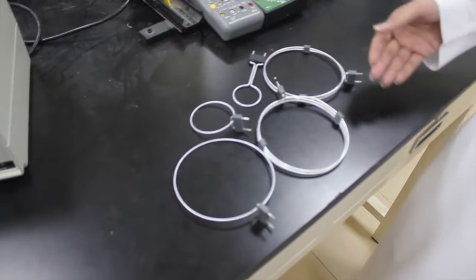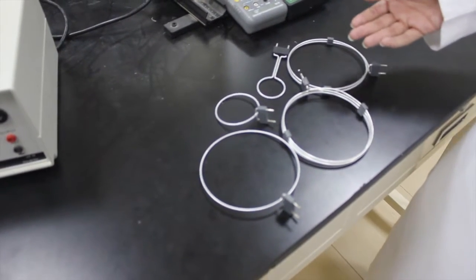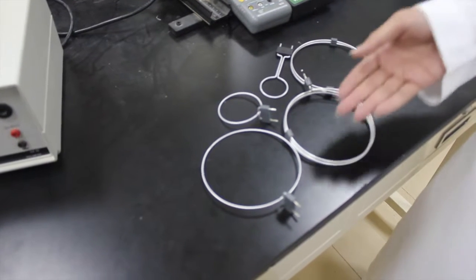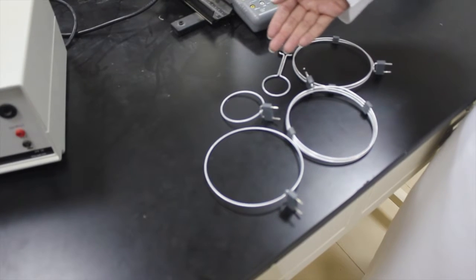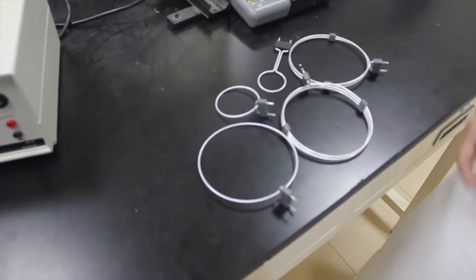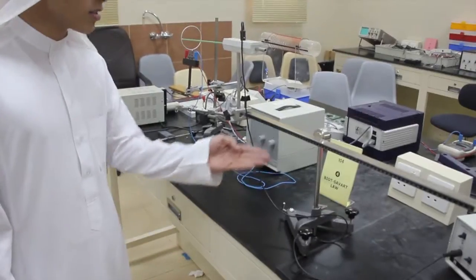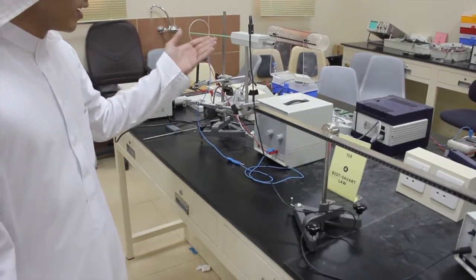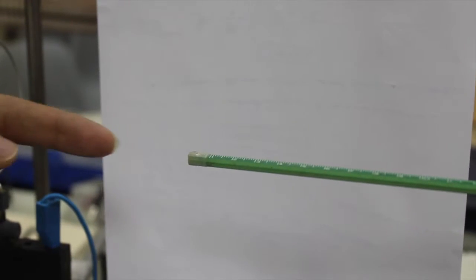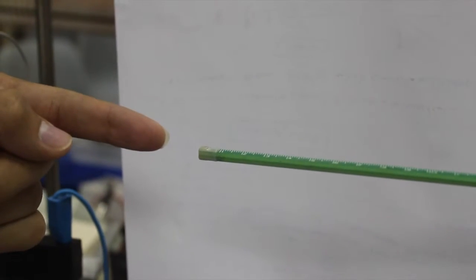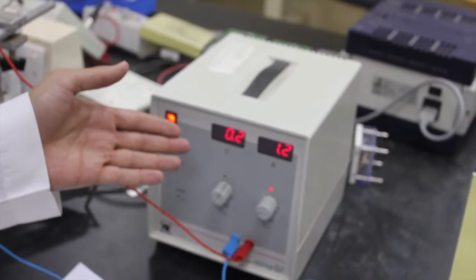The materials used in this experiment are a set of current conductors with a different number of turns, also different radii of loops, and a Tesla meter. This is called the B-probe, axial B-probe. This is the Hall sensor. This is the high current power supply.